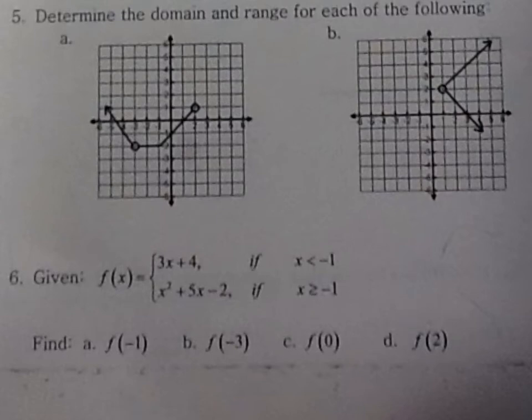Okay, so number 5 is finding the domain and the range from the graph. All right, so 5a, remember, domain are your x values. How far to the left does it go? How far to the right does it go? Now I notice that over here it just keeps going to the left. So the domain is from negative infinity.